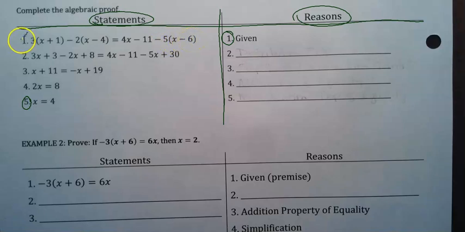So how do we get from statement 1 to statement 2? Well, now suddenly we have 3x plus 3. We had 3 times the quantity x plus 1, and now we have 3x plus 3. So what did we do from here to here? That's the distributive property. How about here? 2 times the quantity x minus 4 became negative 2x plus 8 because we had our negative 2. Then 4x minus 11 minus 5x, and negative 5 times negative 6 is a positive 30. So from step 1 to step 2, we applied the distributive property. That is it.